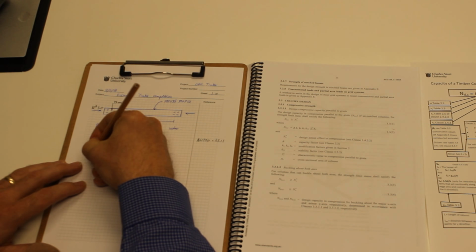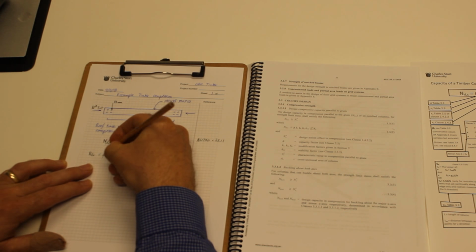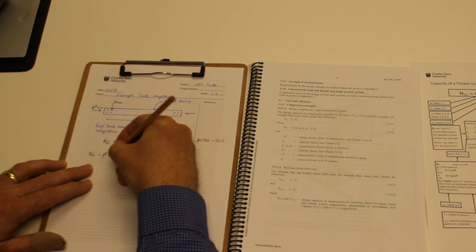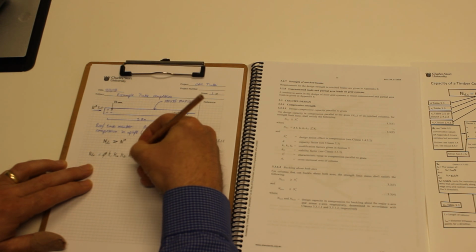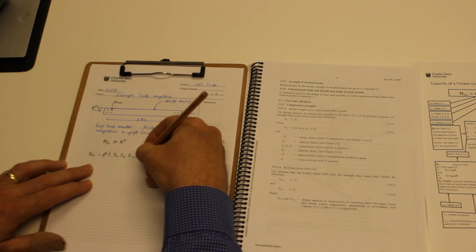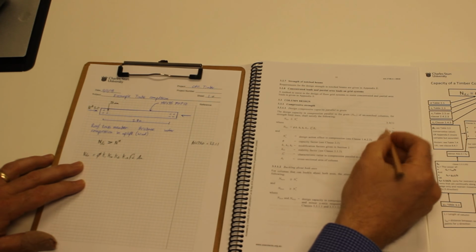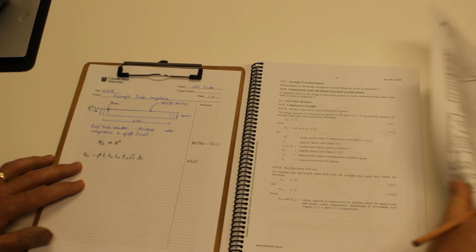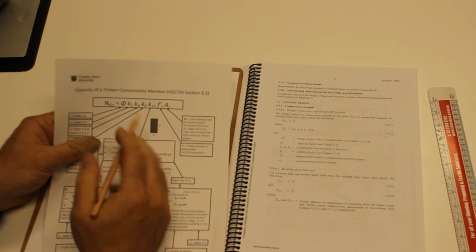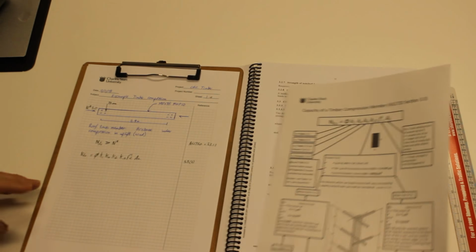And we know that NDC then equals phi times K1, K4, K6, K12, FC, and AC. And that's equation 3.32. Okay? And that's out of the code there, and that's also the same equation that we have in our summary sheet. So we have to go through and find each of those one by one.